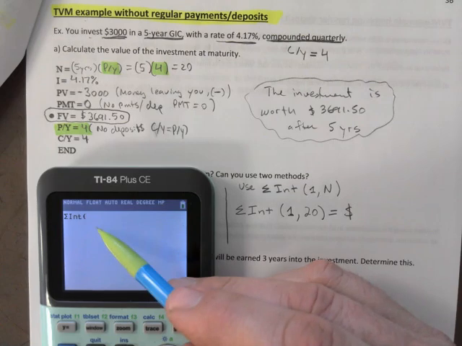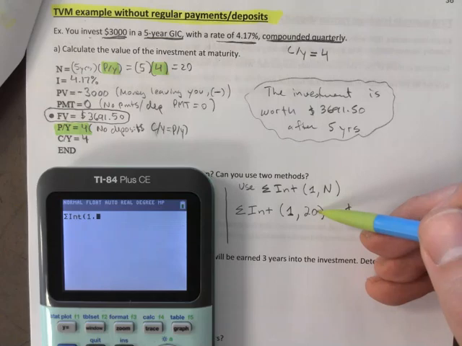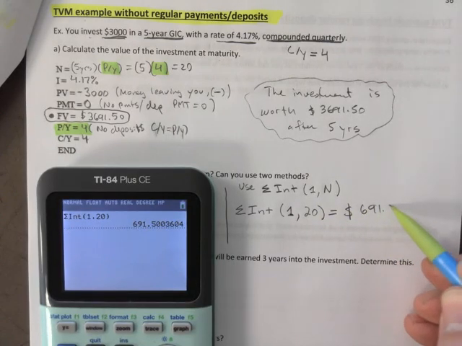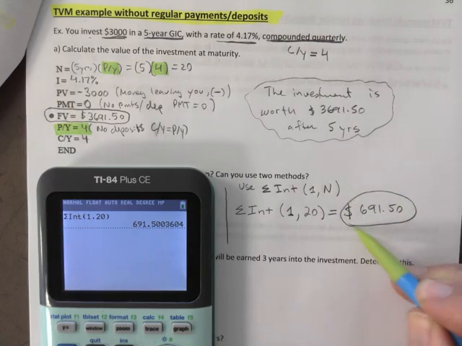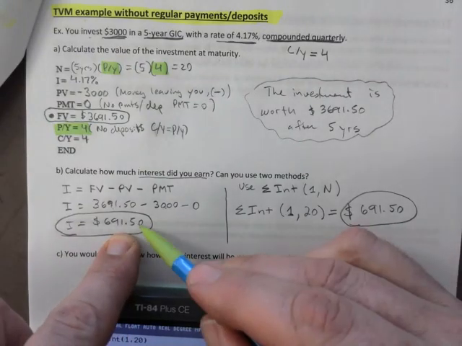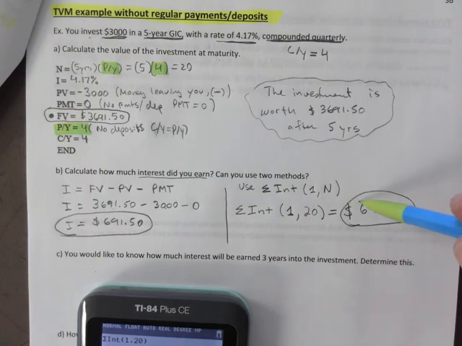And then you press 1, comma, in this case 20. Hit enter. And voila. Without using any formulas, you came up with the same answer. This is my preferred method moving forward. It's going to be faster.